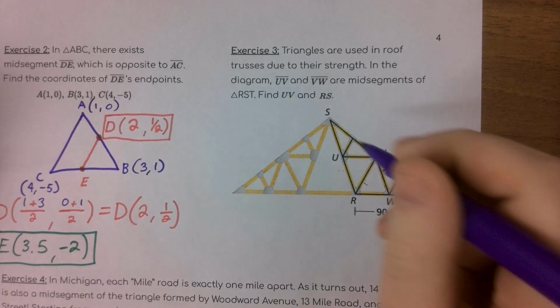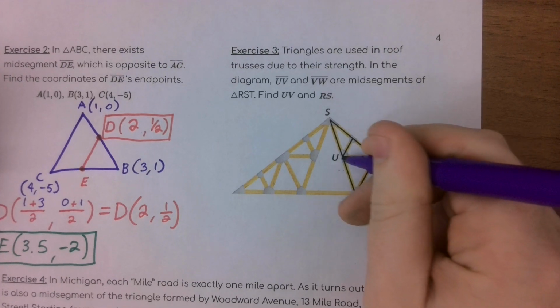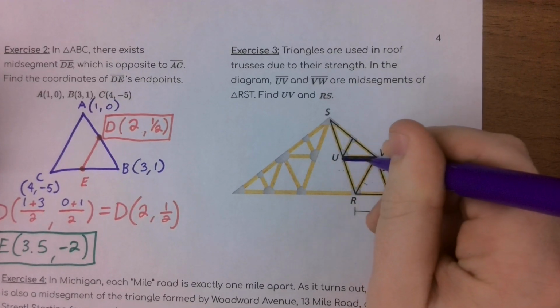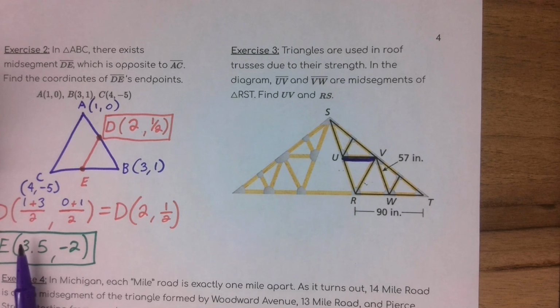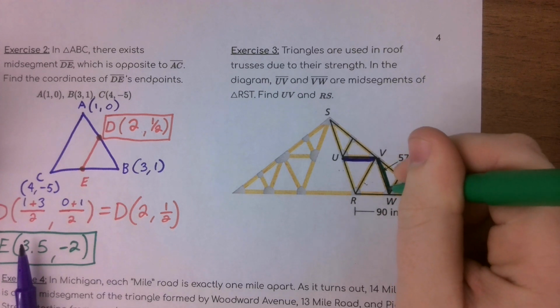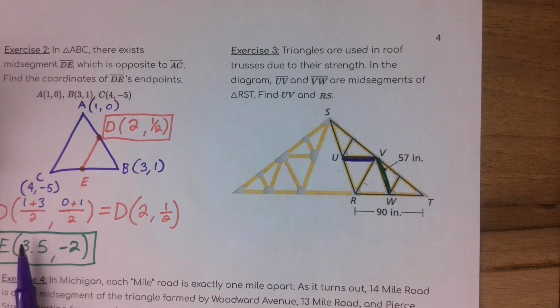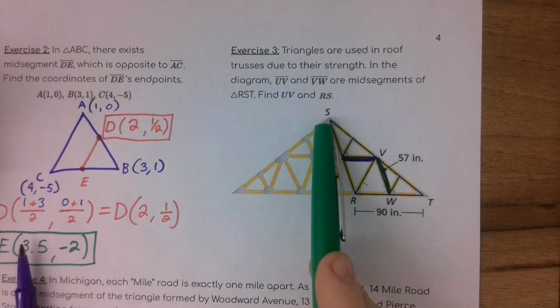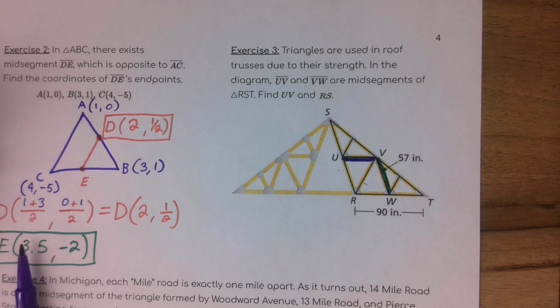In this diagram, we see that line segment UV, which I'm marking here in purple, is congruent to line segment, or not is congruent to, sorry. It's a mid-segment though. We also see that VW, which I'm marking in green, is also mid-segment. And somehow we need to find the measurements of UV and RS. It's a lot. It's a lot to do. But we have some options.